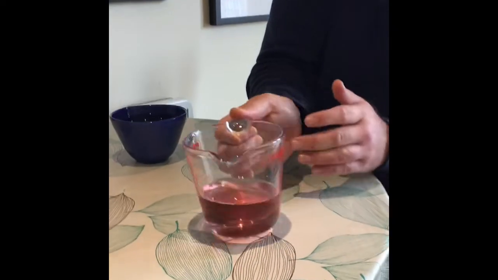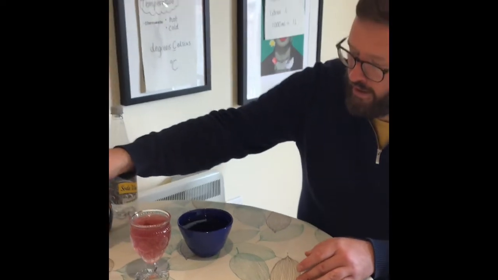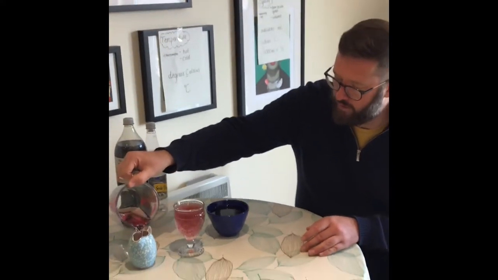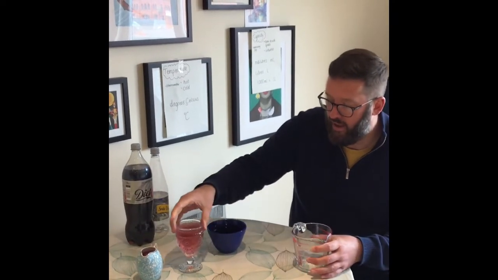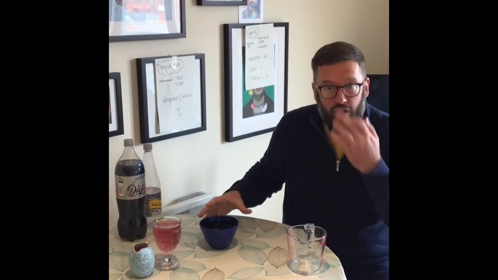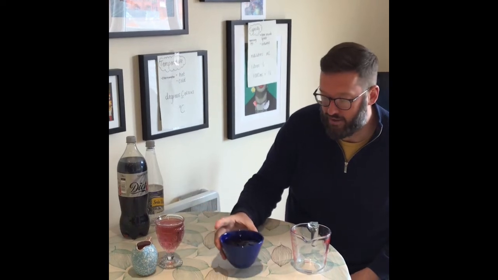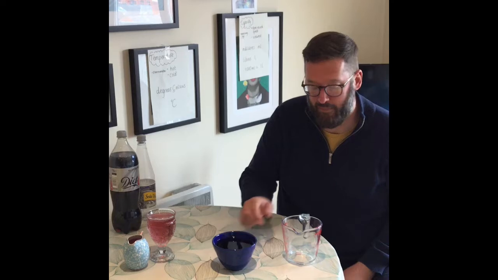So I'm going to pour that back in. So what have we learned? We've learned that the small jug and the goblet had the same capacity of 200 millilitres, and the blue bowl had the greatest capacity with 350 millilitres.